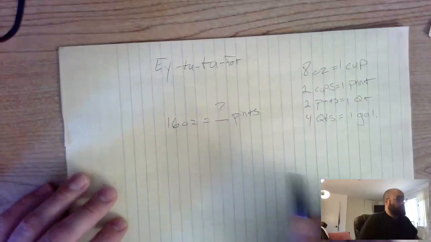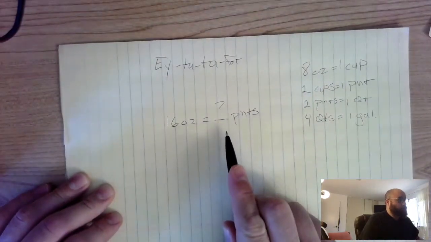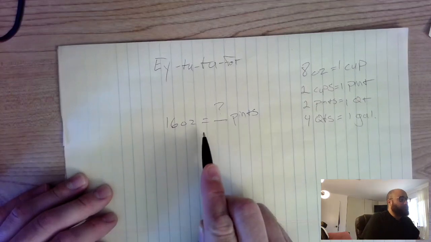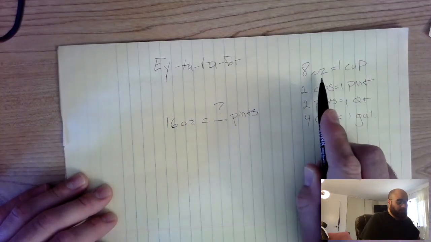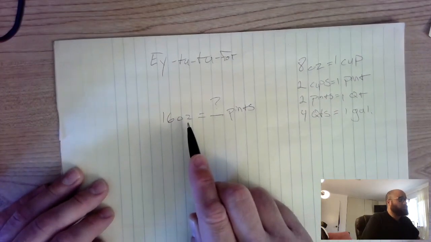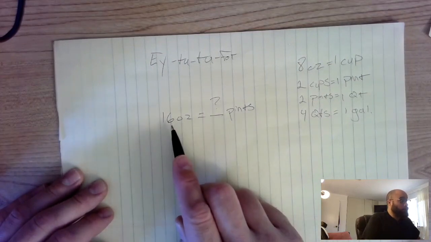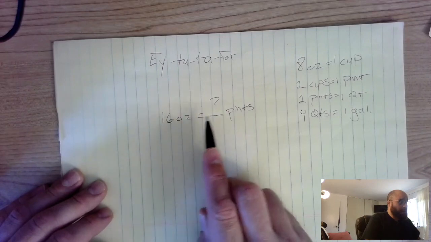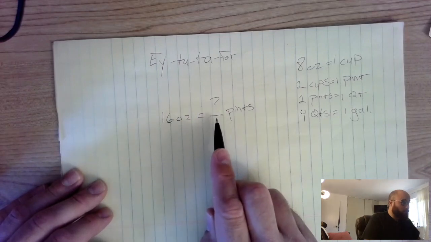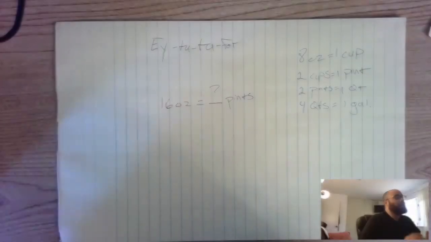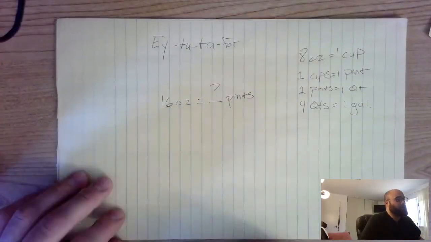Think about this. Is this number going to get larger or smaller? Okay. 16 ounces. Ounces is the smallest unit I have here. Ounces are smaller than pints. So that means that smaller unit, larger number. So this number, whatever it's going to be, is going to be smaller than 16. So I'm probably going to be dividing. But let's find a conversion rate to make it make sense.